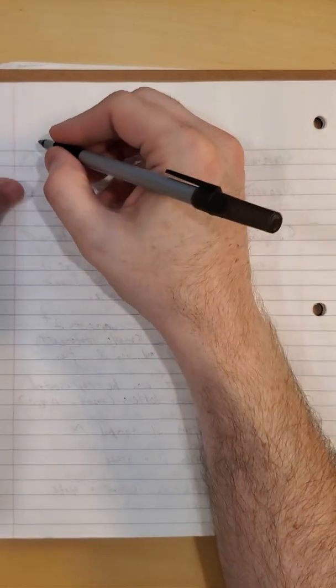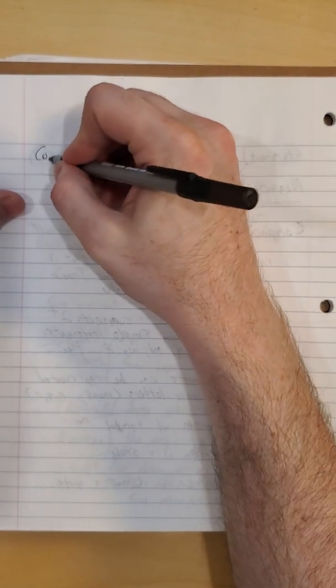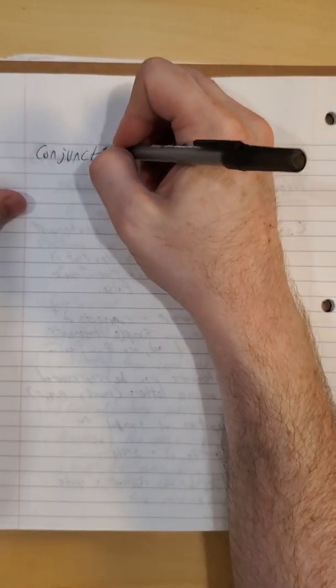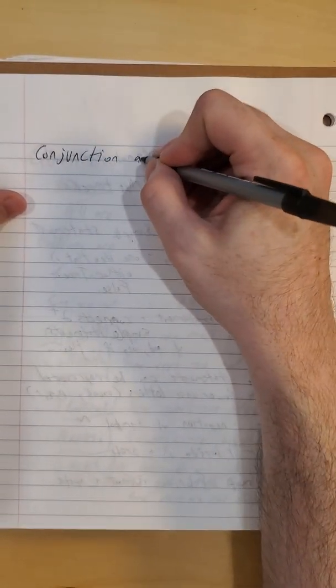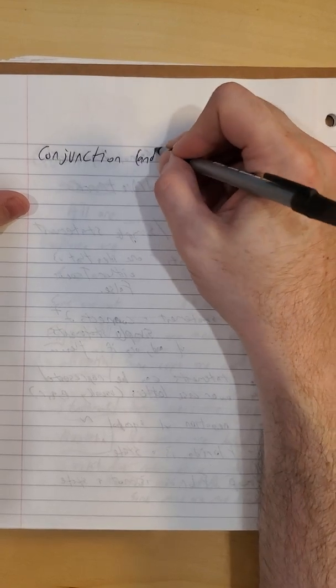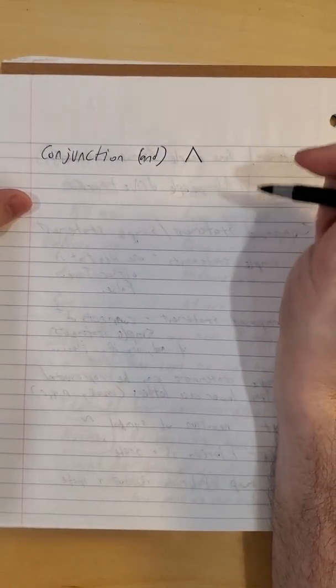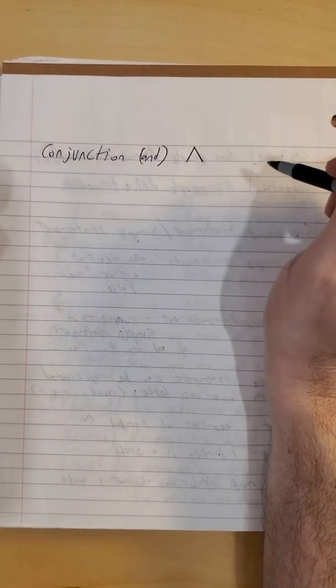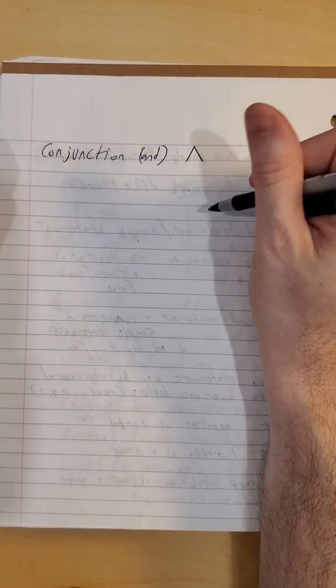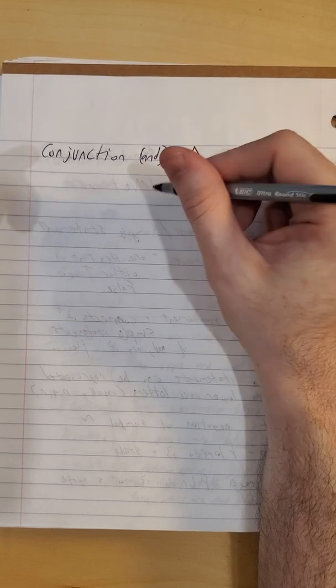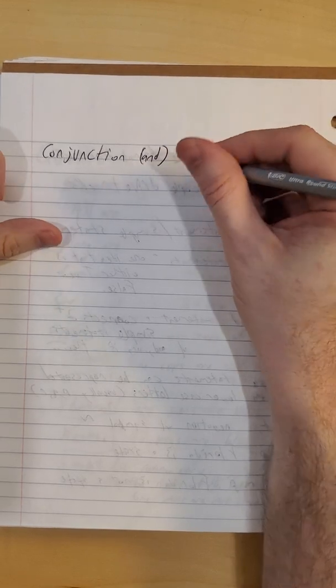Some other symbols. We have the conjunction and. And our symbol for that looks kind of like the and in our set theory, only it is sort of pointed instead of rounded.